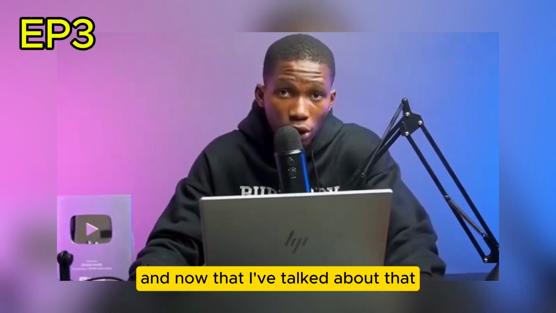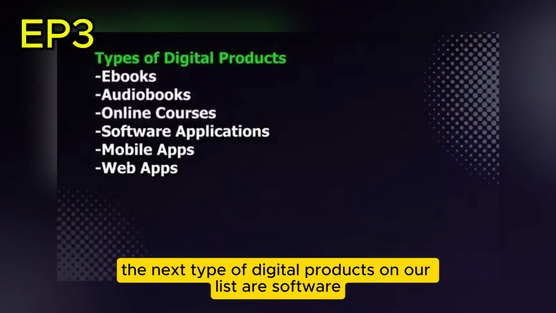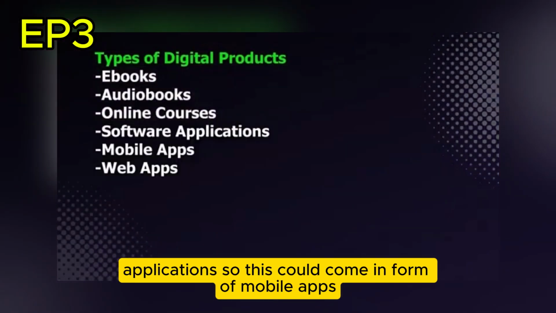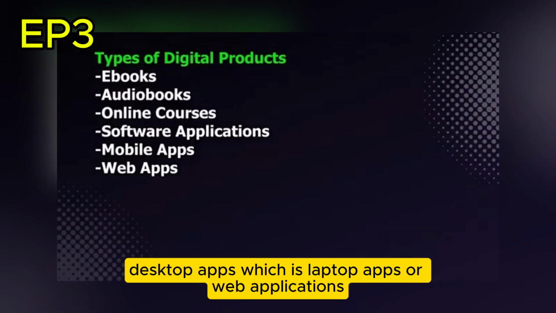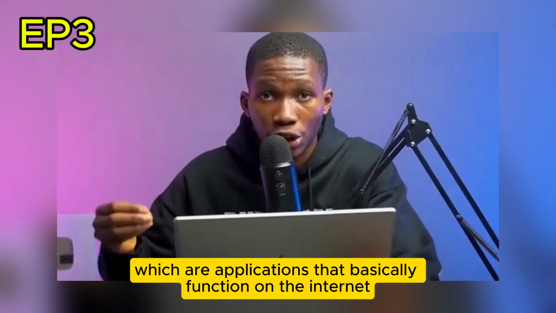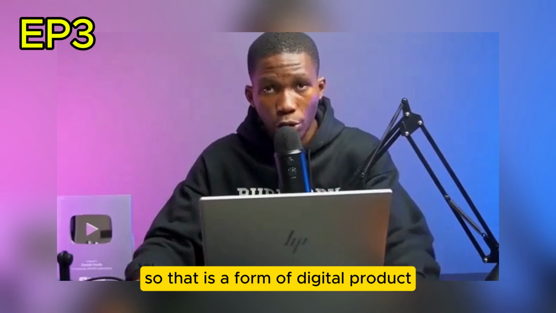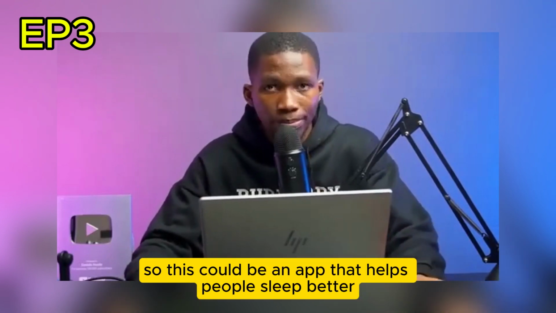And now that I've talked about that, the next type of digital products on our list are software applications. This could come in the form of mobile apps, desktop apps, which is laptop apps, or web applications, which are applications that basically function on the internet. So that is a form of digital products. This could be an app that helps people sleep better.